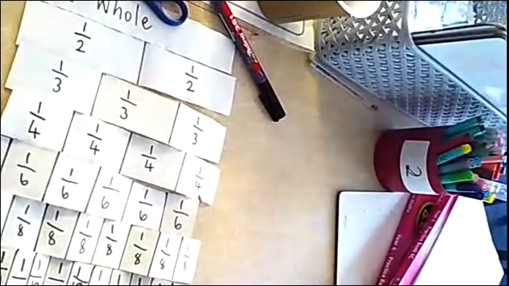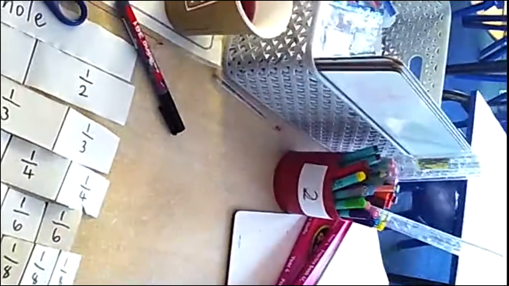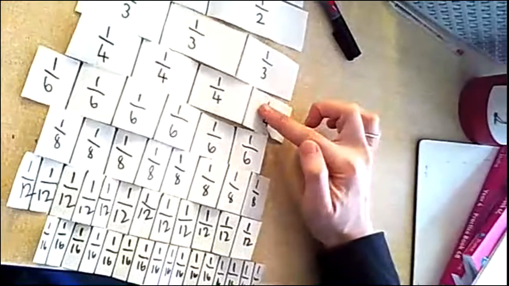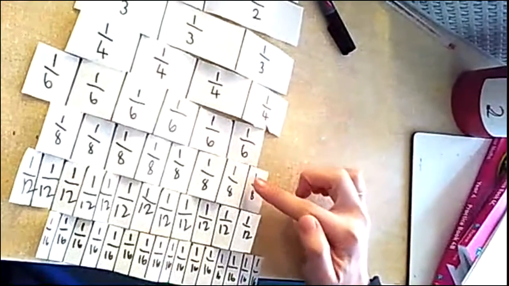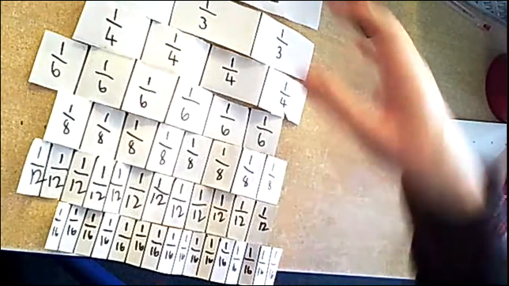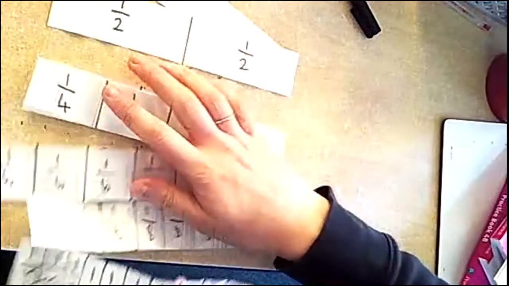I'm going to try and show you this as much as I possibly can. Look at my messy desk. Come on, computer. Show them. Oh, might have to move it up and down. So you've got a whole, 2 halves, 3 thirds, 4 quarters, 6 sixths, 8 eighths, 12 twelfths, and 16 sixteenths. I want you to have completed that, and then you need to keep them really safe because you're going to need them for tomorrow's lesson. So keep these safe, please, guys. All right, well done. See you tomorrow.